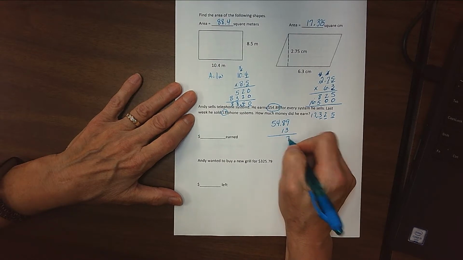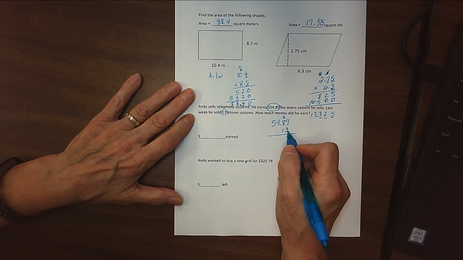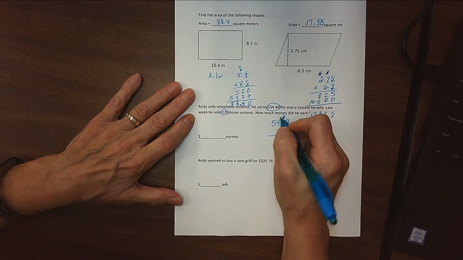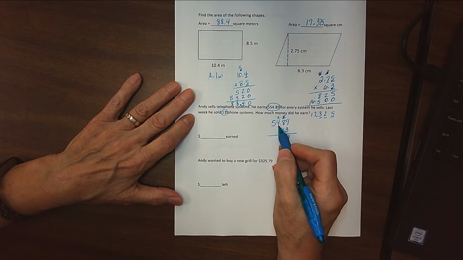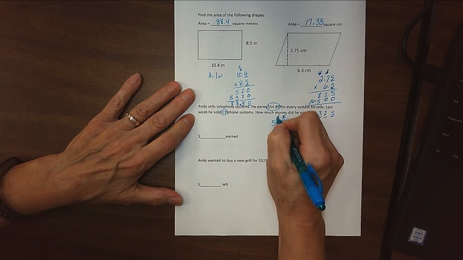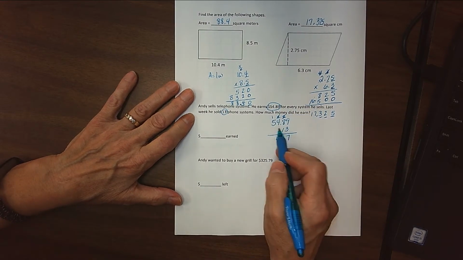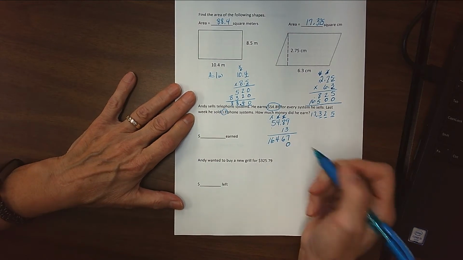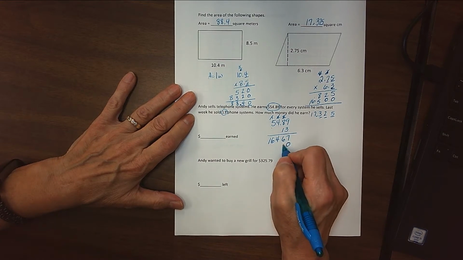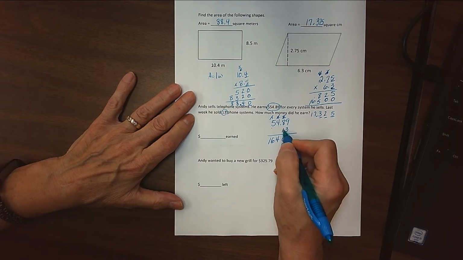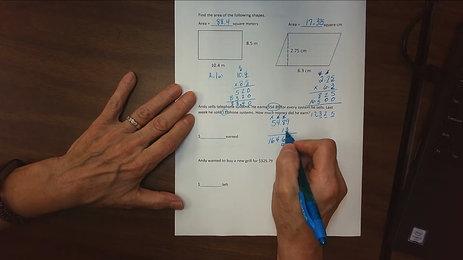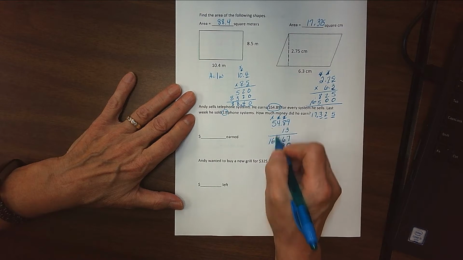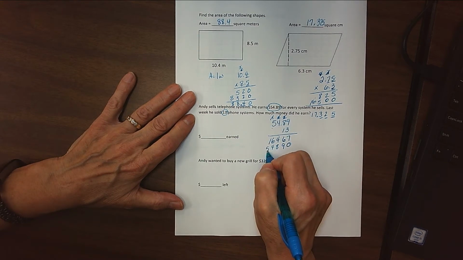9 times 3 is 27. Put down my 7, carry my 2. 3 times 8 is 24, and 2 more is 26. Carry my 2. 3 times 4 is 12, and 2 more is 14. Carry my 1. 3 times 5 is 15, and 1 is 16. I bring down a 0 here. And this one's nice. We just multiply by 1. That's the identity property for multiplication, right? 1 times 9 is 9. 1 times 8 is 8. 1 times 4 is 4. 1 times 5 is 5.